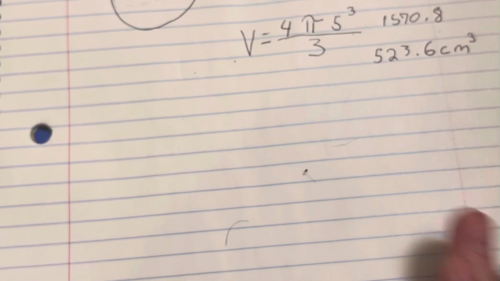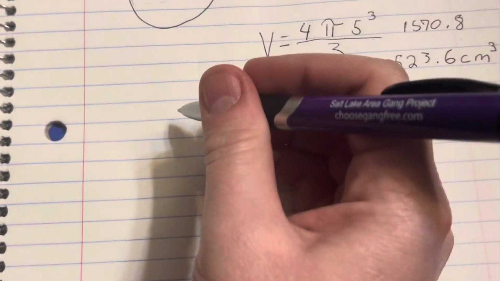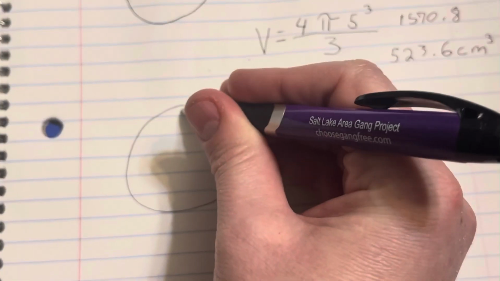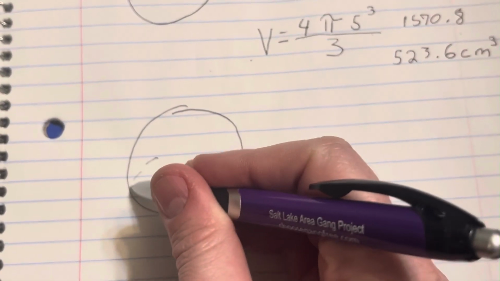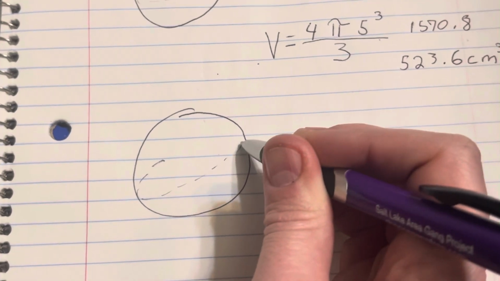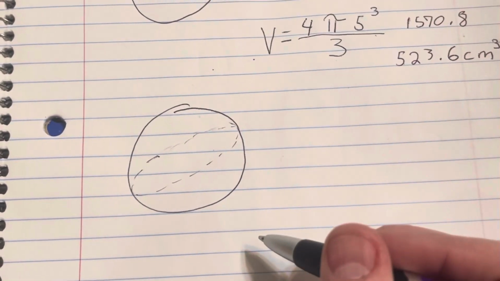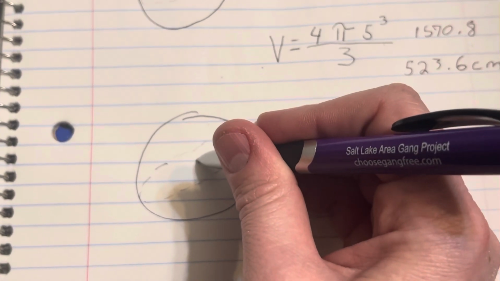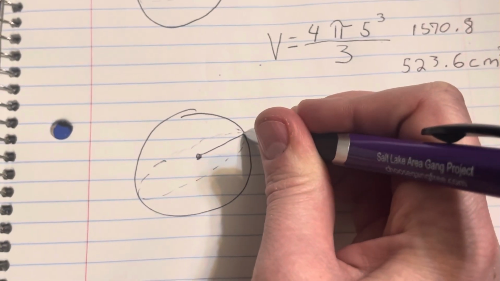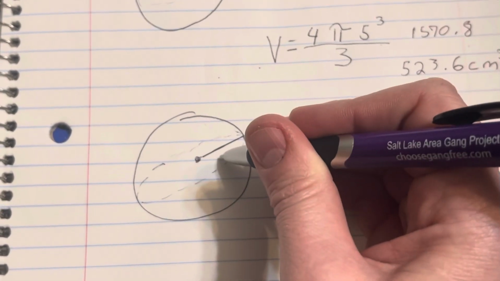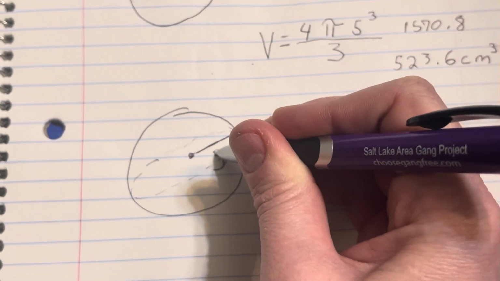Let's try another one. Okay, let's take a sphere. Do your best drawing these. It's okay if they're not perfect. I only know a few people who can draw a perfect circle, and I'm not one of them. All right, this time the radius from the center to the outside is going to be 3.